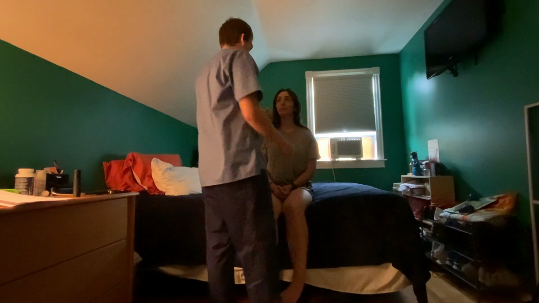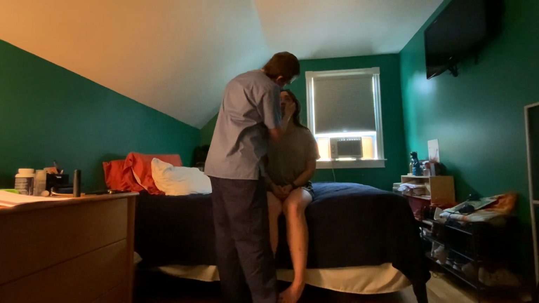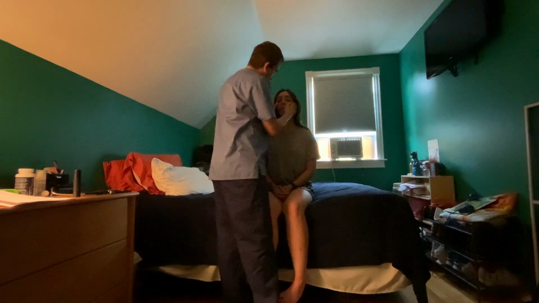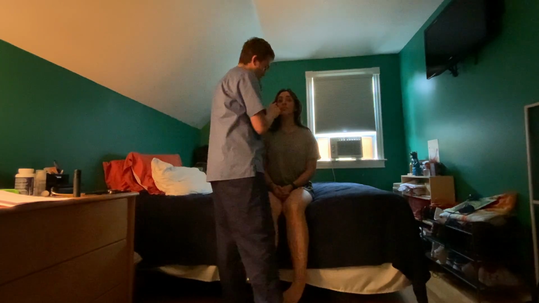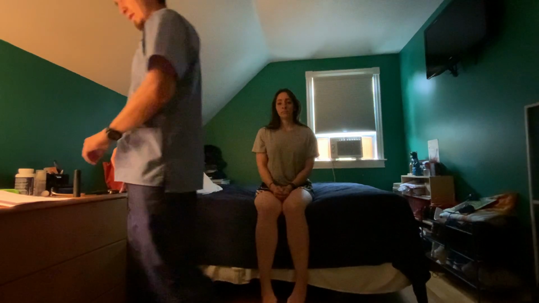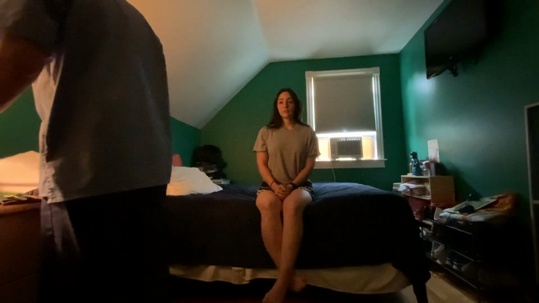Just going to be looking at the cornea and the conjunctiva. Hold this down. Looks healthy. Good blood supply. No excessive redness or anything along those lines.